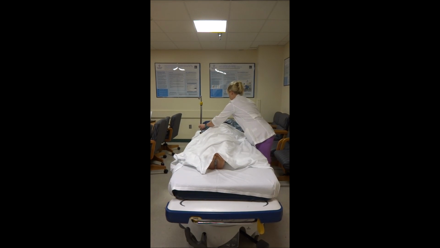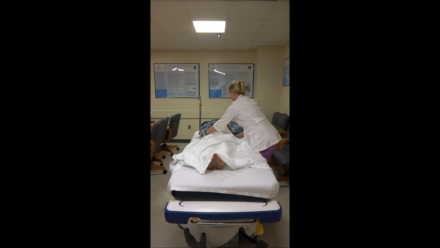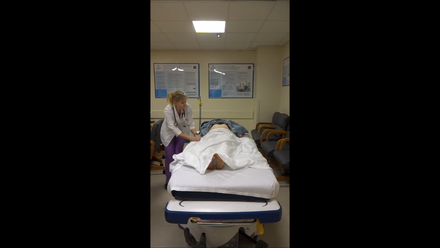Okay, great, thank you. So I'll start here on the right side. Just observing Hannah's stomach. Again, noting her skin is without any petechiae, bruising. Her abdomen appears flat. There's no edema. There's no visible masses that I can discern at this time.